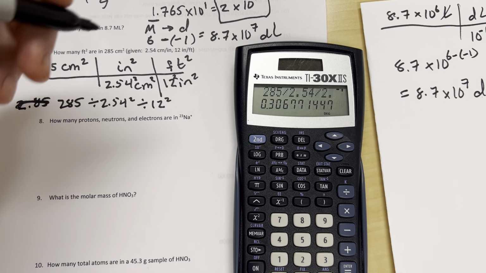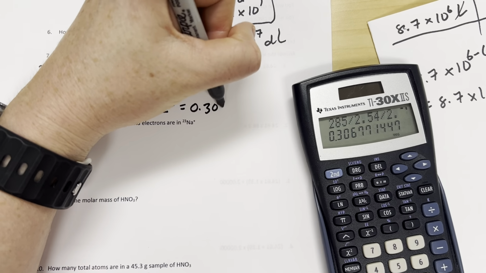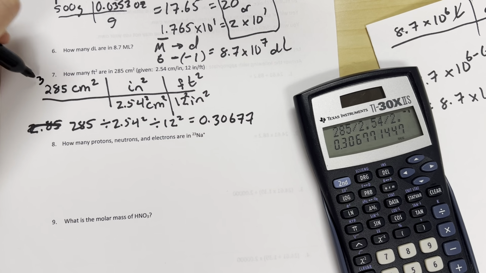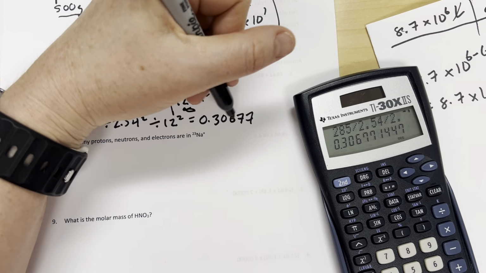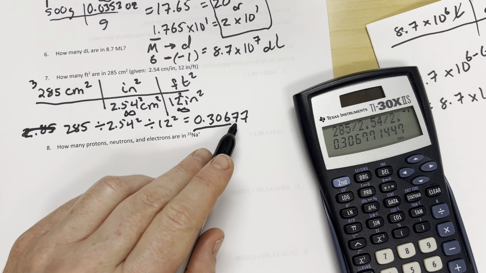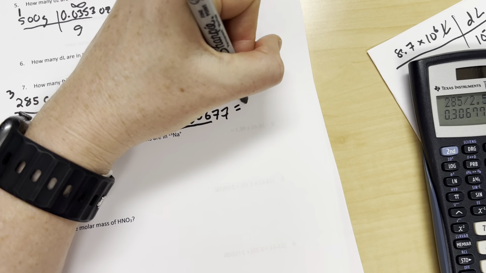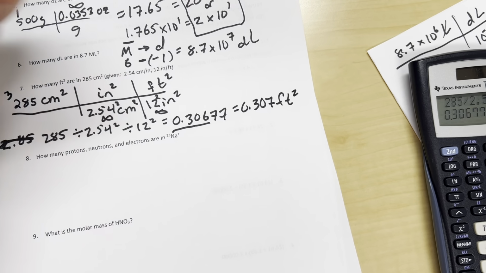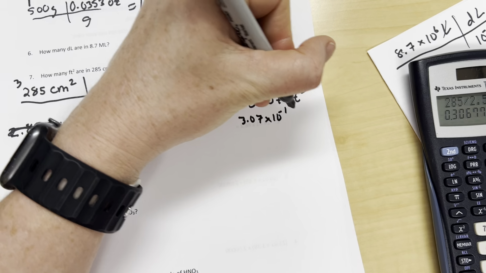0.30677. When we're looking at sig figs, this has 3. This is a conversion that is infinite. This is a conversion that is infinite. 3, infinity, or infinity. 3 is the smallest. We underline the first 3, 1, 2, 3. Ask if the number next to it is a 5 or greater. It is, so we round up. Our answer is 0.307 feet squared. You could also put 3.07 times 10 to the negative 1 feet squared if you'd like.